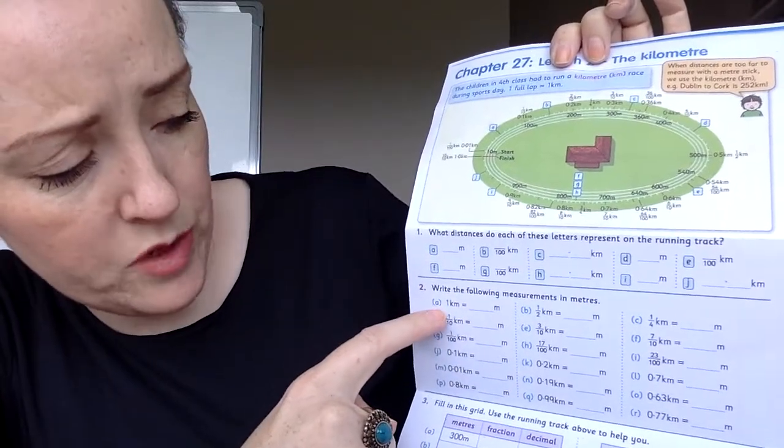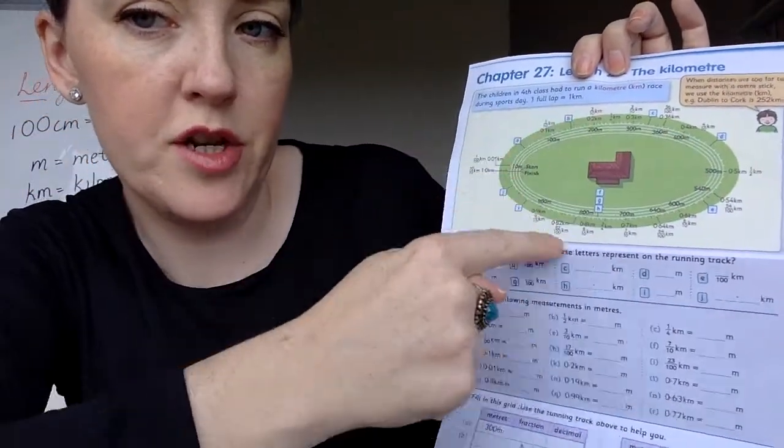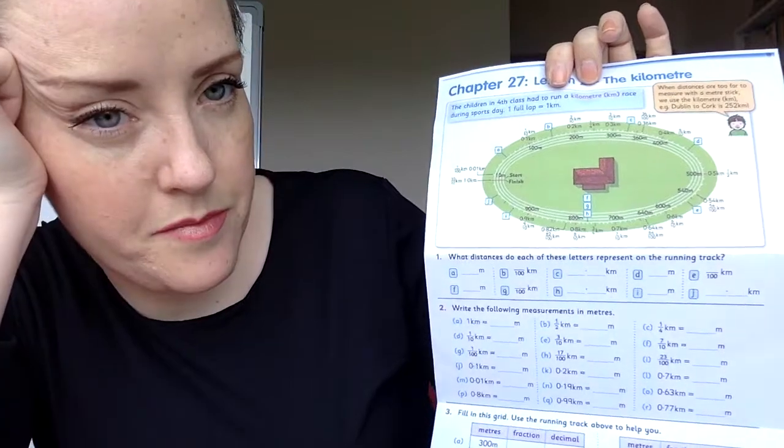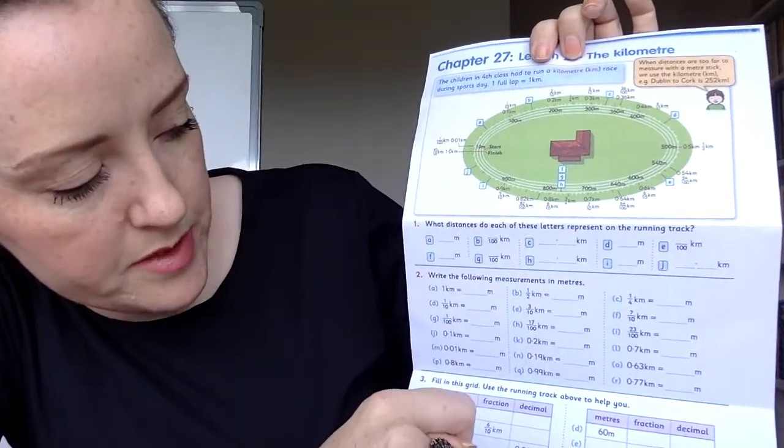So already we know the answer to 1A. What's 1 kilometre equal to? Remembering now that 1 kilometre is this whole lap of the pitch. The whole lap of like the field that we had in our sports day. So how many meters is equal to 1 kilometre? It's 1,000, isn't it? So it's 1,000 meters. So 1 kilometre is equal to 1,000 meters.